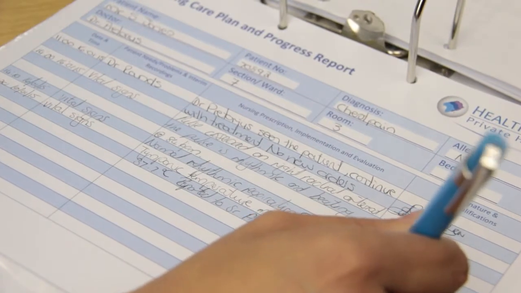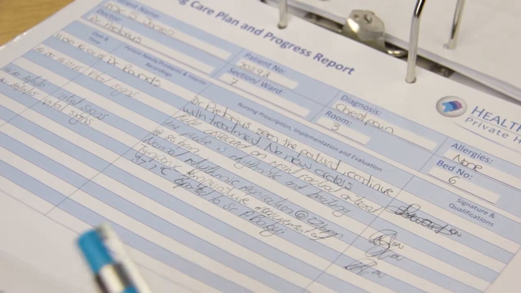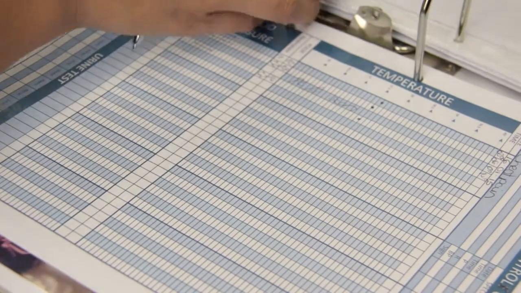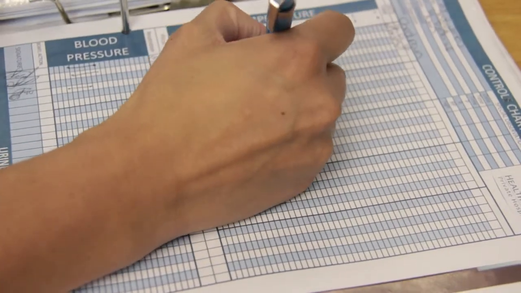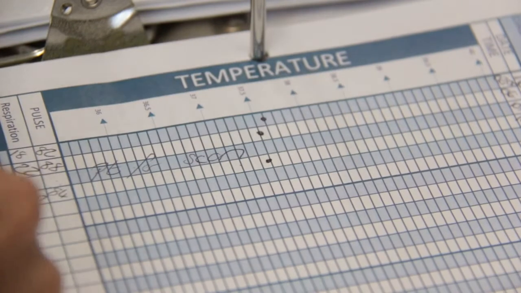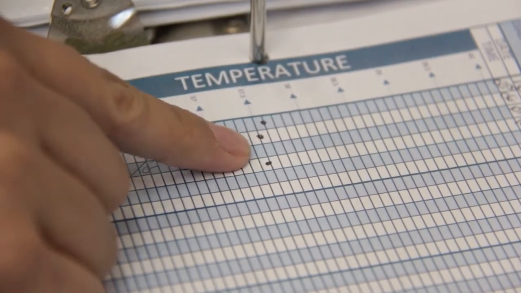Record keeping. If temperature reading is obtained from a site other than the oral route, document the site used along with the measurement. Record the temperature on the patient's vital signs record or control chart. Compare the reading with the previous readings and baseline data. Report any abnormal temperature readings to the registered nurse.